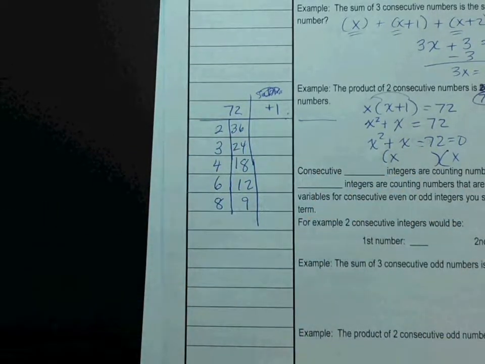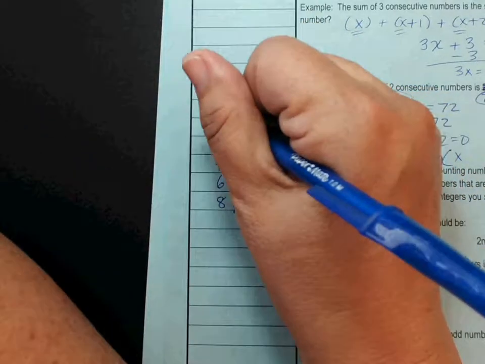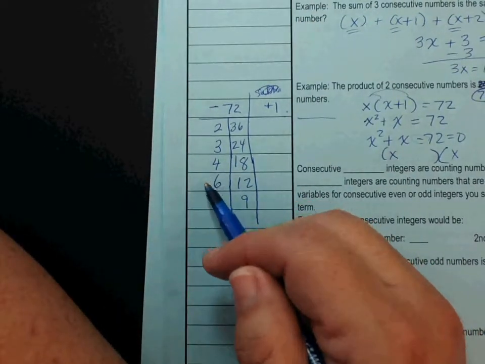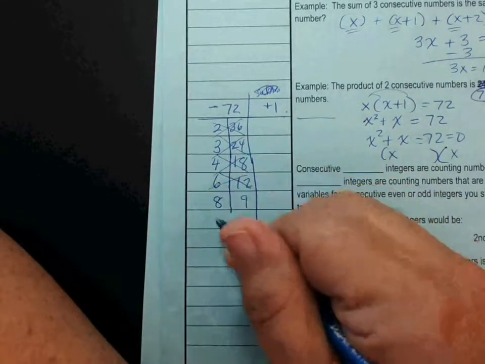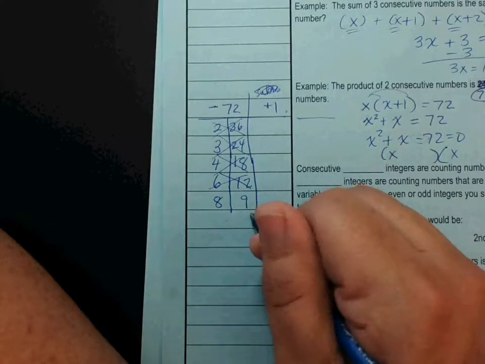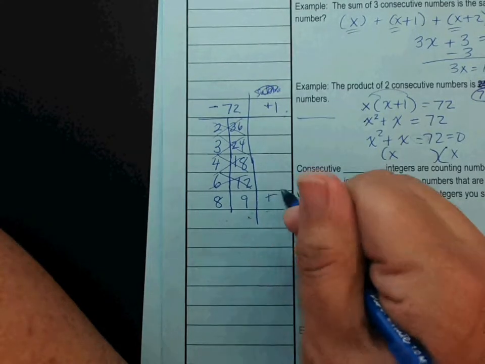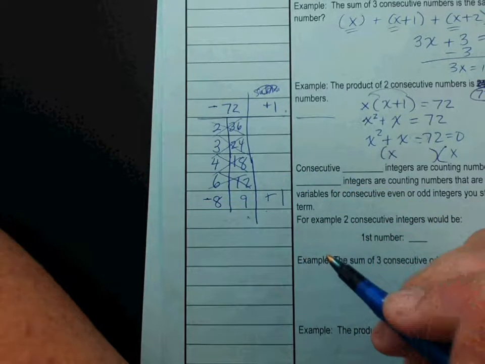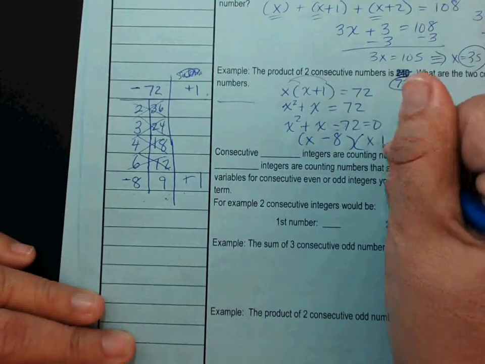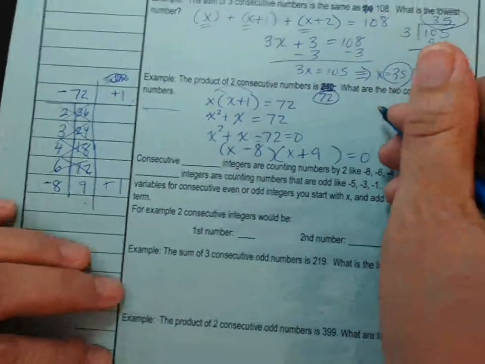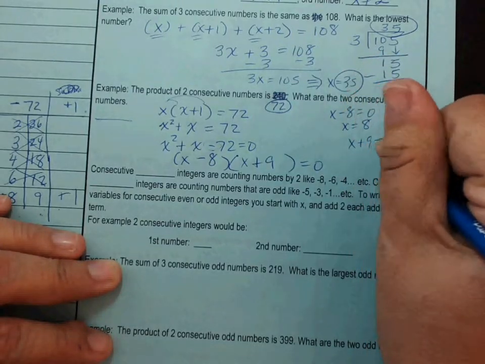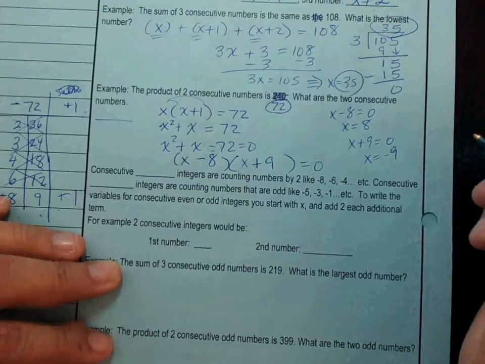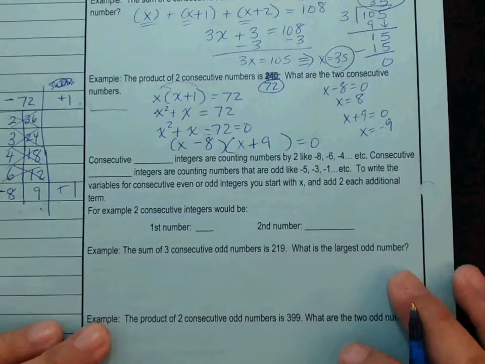Now, one of these has to be positive and one has to be negative because I'm trying to get negative 72. And when I put them together, I need to get a positive. This doesn't work. That's not going to get me 1. But this will. If I go 8 plus a negative 9, that gets me negative 1. But I want plus 1. So it's negative 8 plus 9. So my factors, x minus 8 and x plus 9 equals 0. If you needed to solve that, you go x minus 8 equals 0, x equals 8, or x plus 9 equals 0, x equals negative 9. All right? So they could be asking a lot of different things about this.